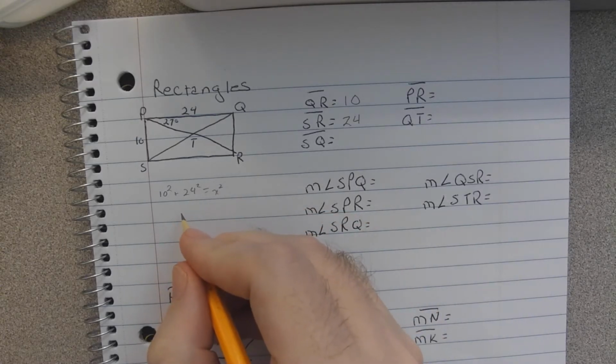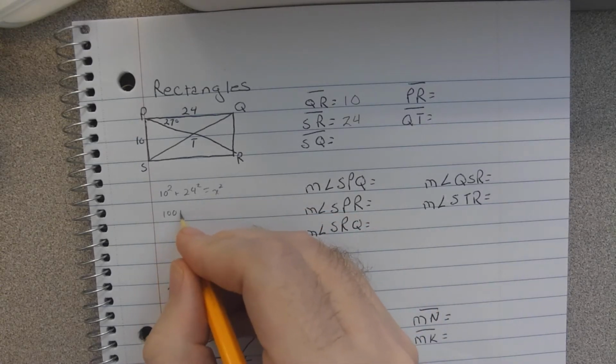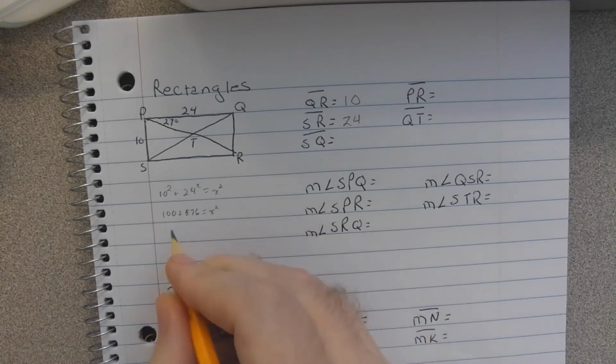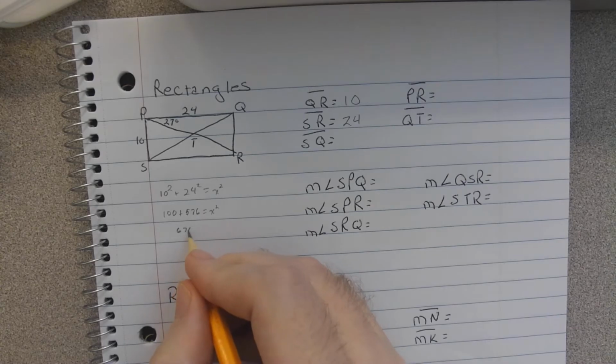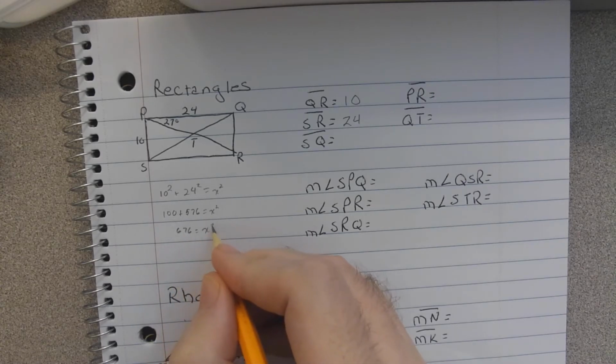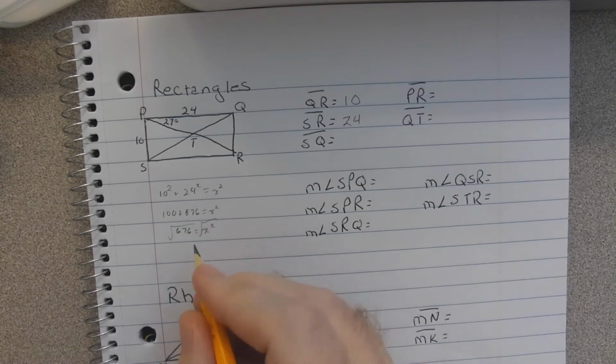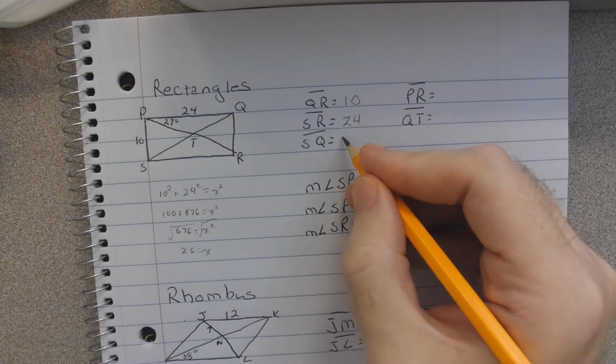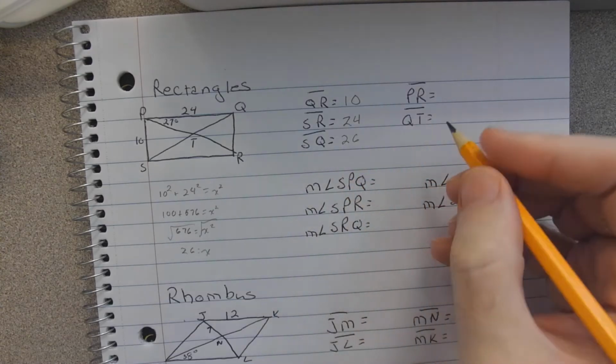That's 100 plus 576 equals x squared. So 676 equals x squared. Take the square root of each, and 26 is x. And so SQ is 26.